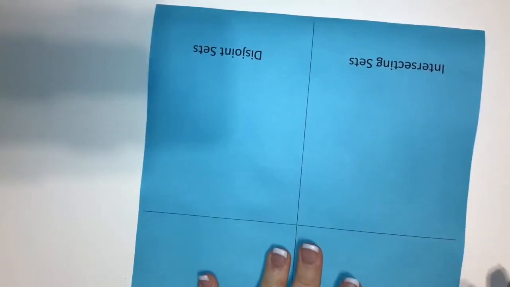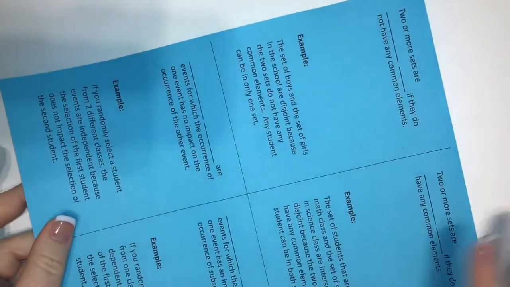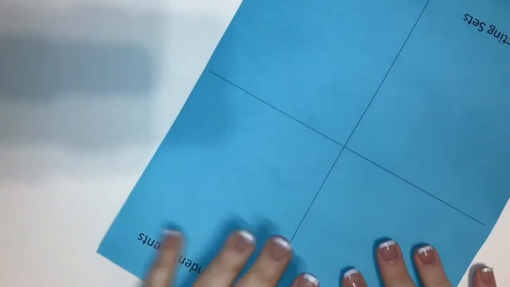Okay, here we've got some definitions and examples of different types of sets when it comes to probability. So the first thing we're going to do is fold this all up and cut it the way we're supposed to, and then we'll fill it out.